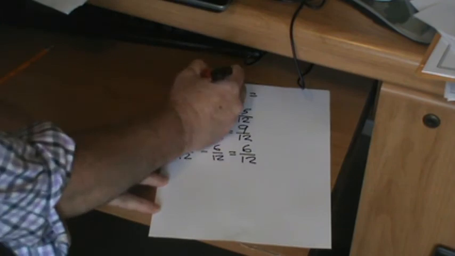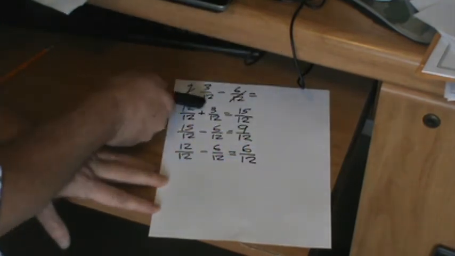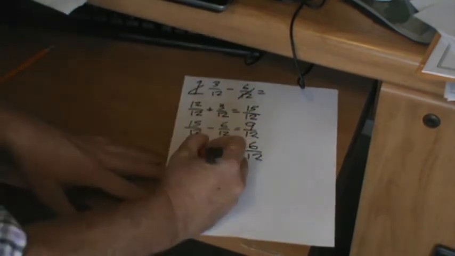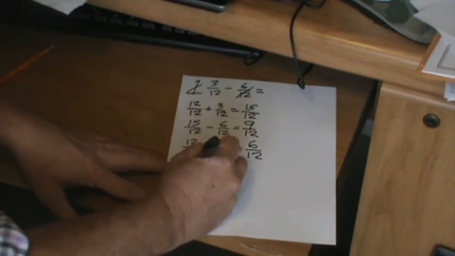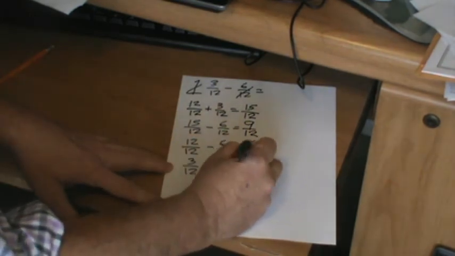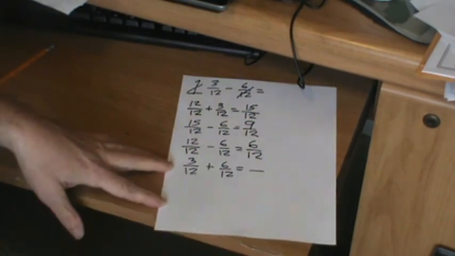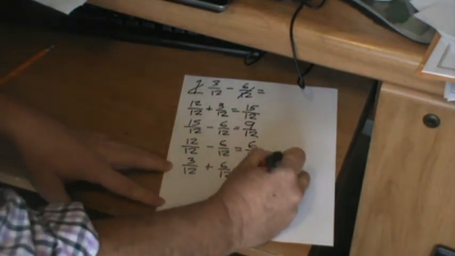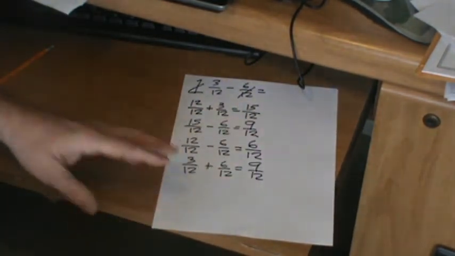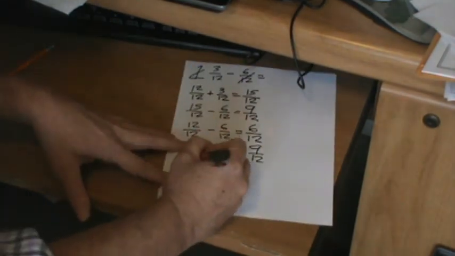But we've taken care of the 1, we've taken care of the 6/12, but now we need to add that back on. So we'd say 3/12 plus 6/12 equals what? How many 12s will that equal? Well, it'll equal 12s and 6, 7, 8, 9 12s. And let's go ahead and do a tape diagram just to show this one out a little bit.